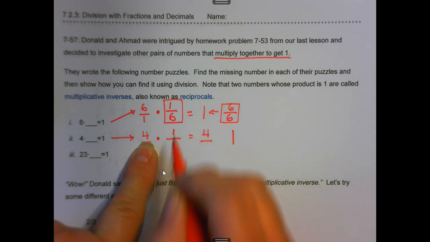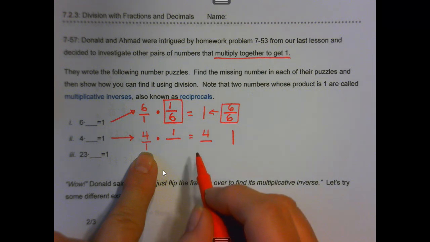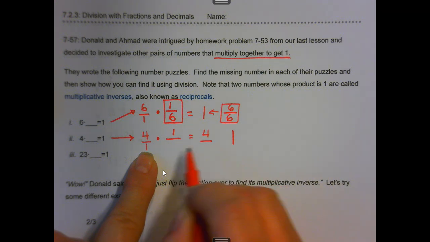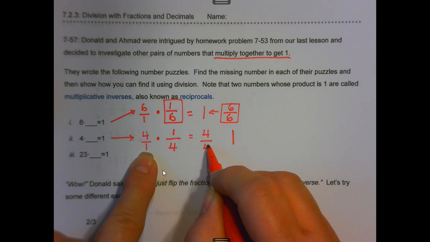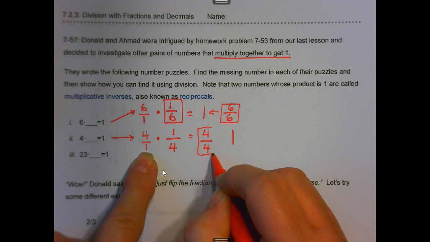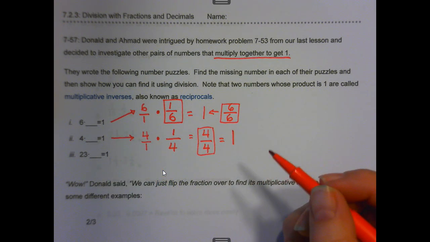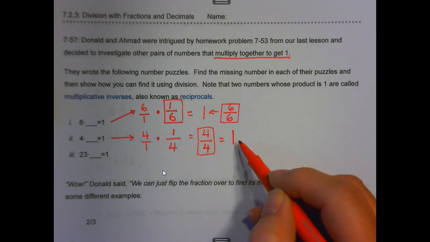That's right, 4 times 1 gives me 4. And now I need to decide 1 times what is going to give me 4 over here. And that's right, 1 times 4 will end up equaling 4. And then that equals number 1 as my final answer, because 4 divided by 4 gives me 1.